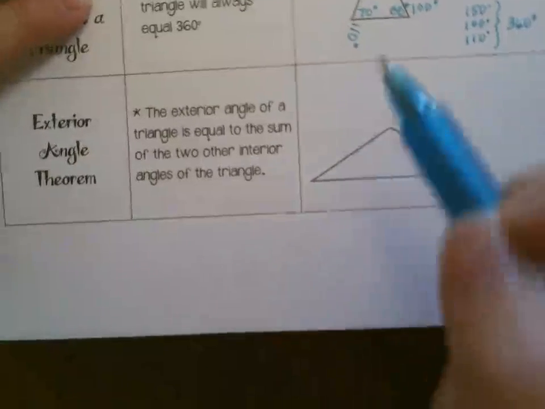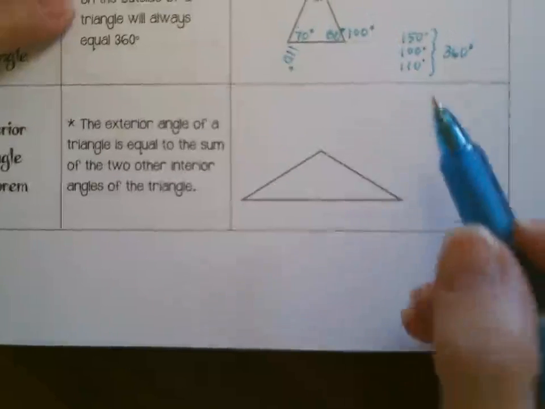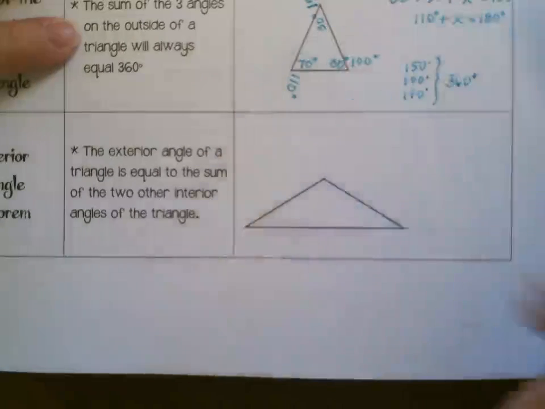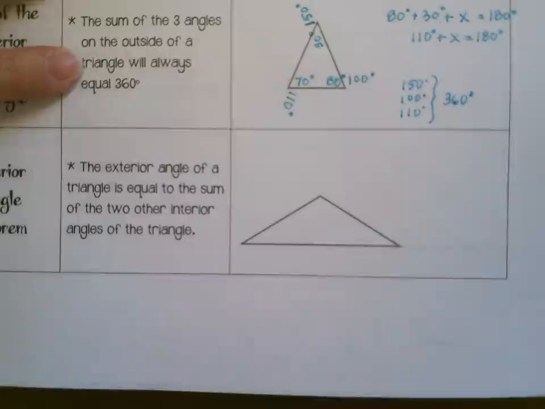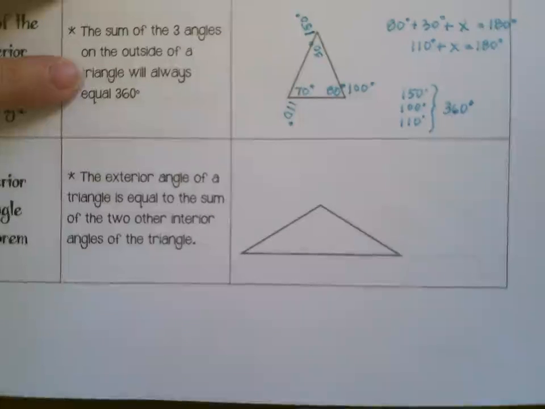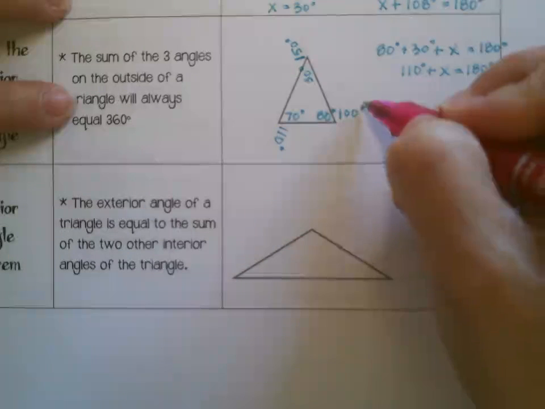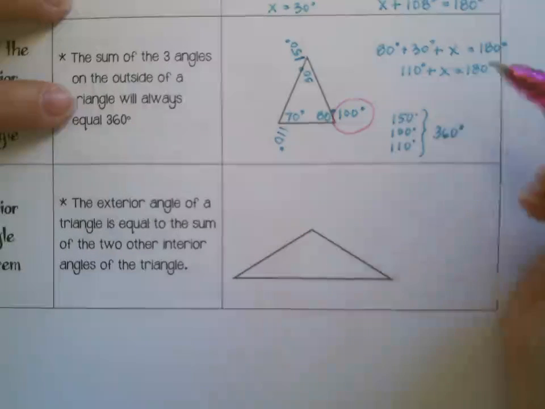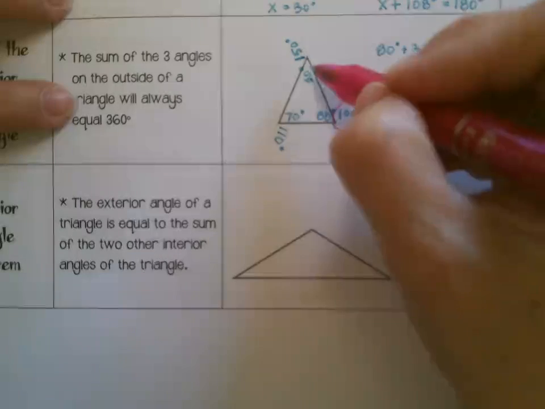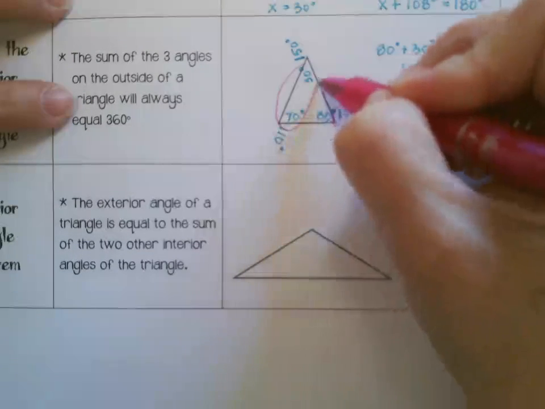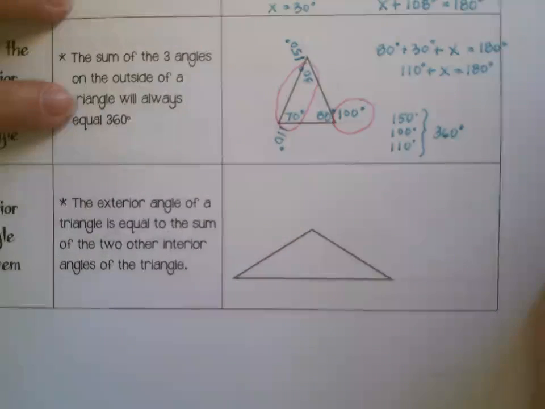All right, last thing is the exterior angle theorem, and this one is pretty nifty. It goes along with what we were just doing. But if you notice back here, and maybe you noticed while I was doing this one, this angle right here is 100 degrees. And look at what the sum of those two is. That's 100 degrees.